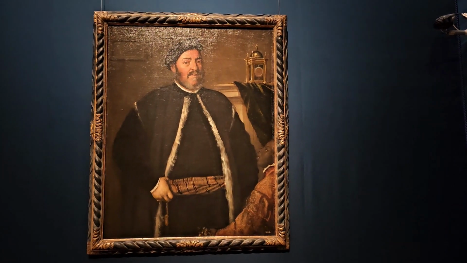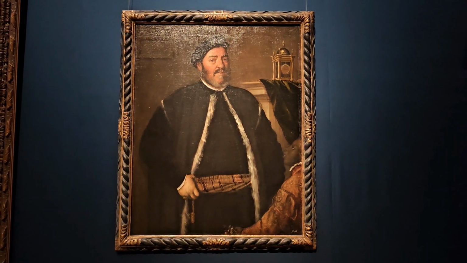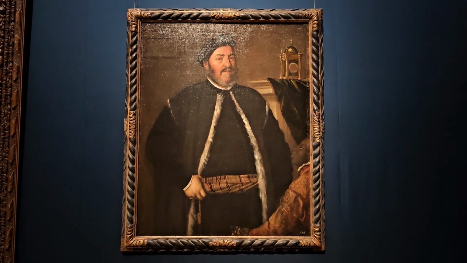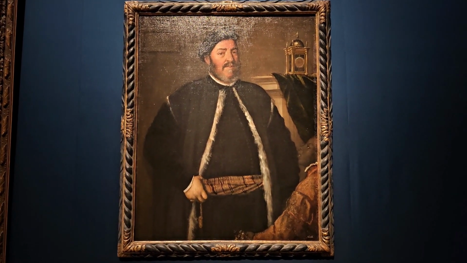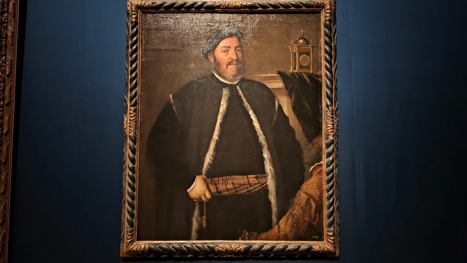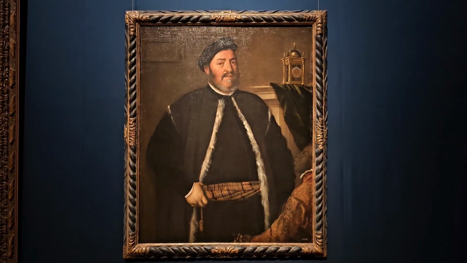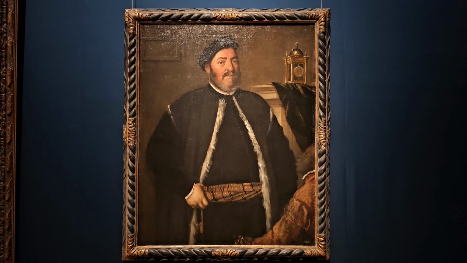Fabrizio Salvarizio, 1558. A wealthy Venetian merchant portrayed by Titian. His name, the artist's, and the date appear prominently. His lavish attire signals status, while the boy may hint at ties to the slave trade.